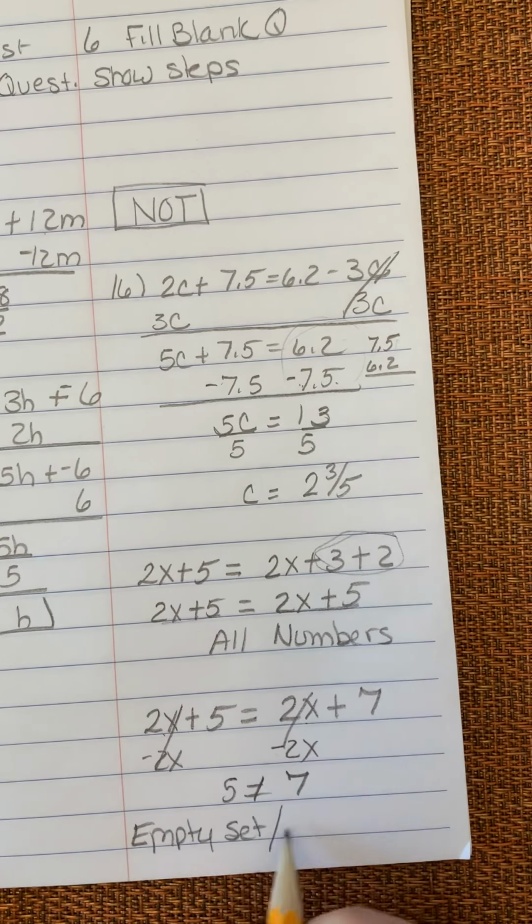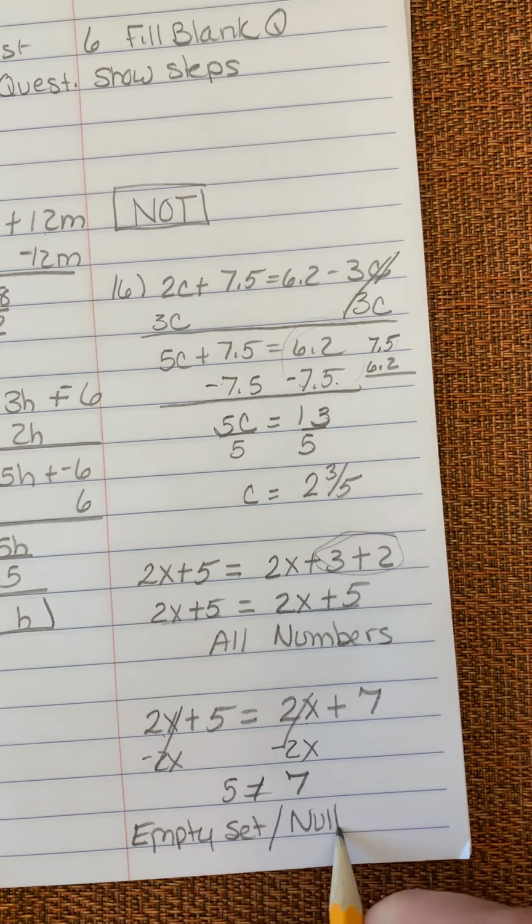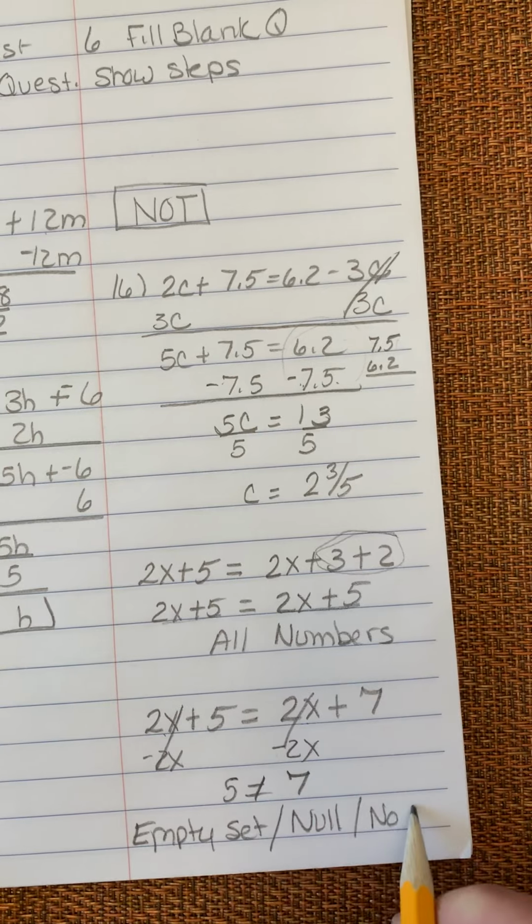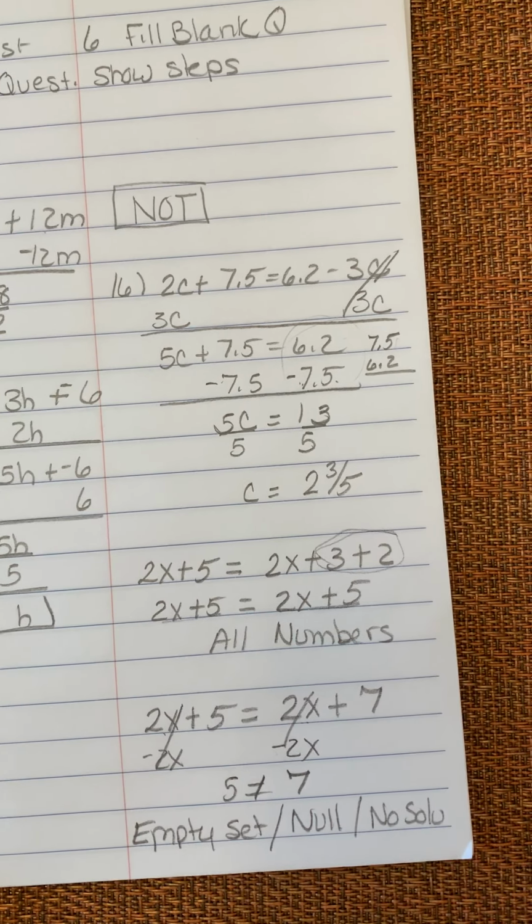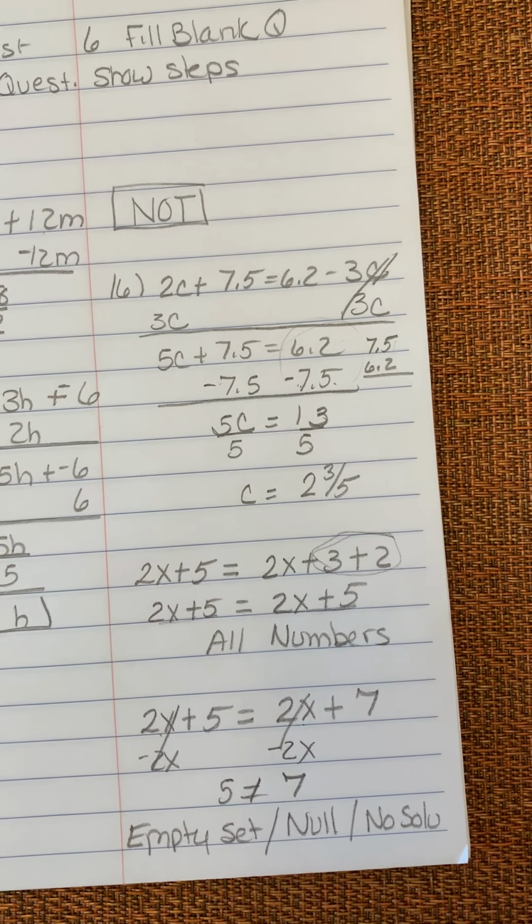Or we could say it's null. Or we can say no solution. So I wanted you to remember those couple of things. I also wanted to make sure that you could work with fractions.